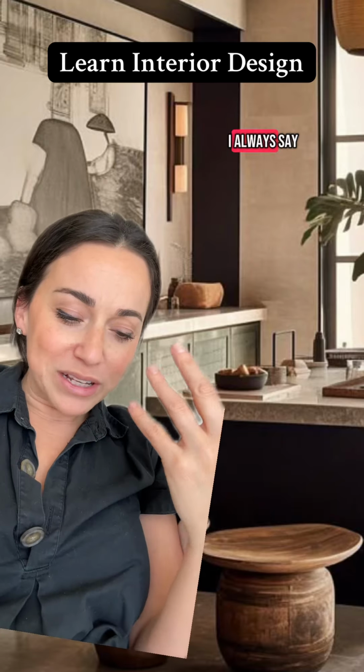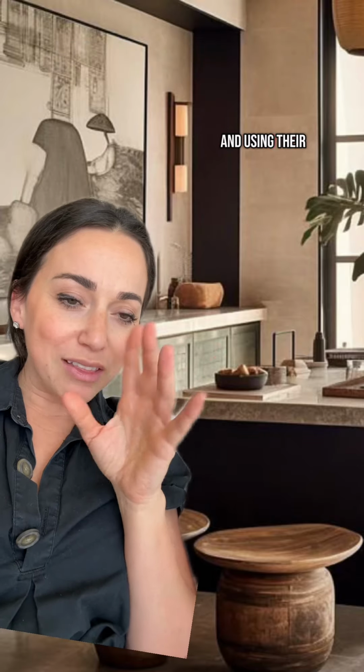A little tip I always say, you can test yourself by going on Sherwin-Williams website and using their paint tool, and you can see if you can match a paint color to the colors that you are selecting and see if you're right.